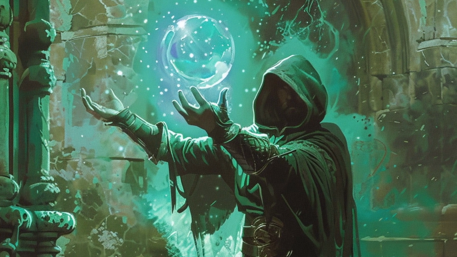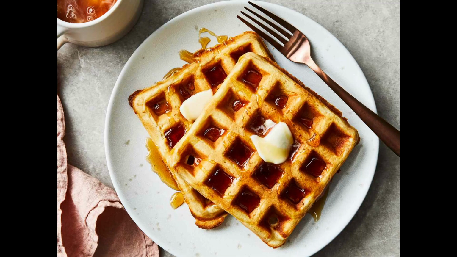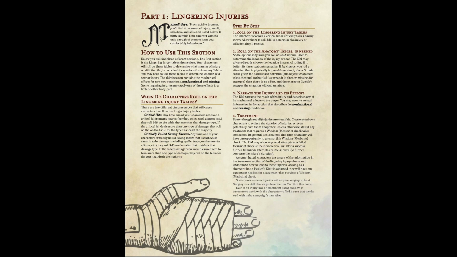So remember that. Okay, so I've waffled on for 20 something minutes now, right? Let's actually get down to how you use the lingering injury system. I'm going to start with part one of this. It's called lingering injuries. It's the whole how-you-do-it process.